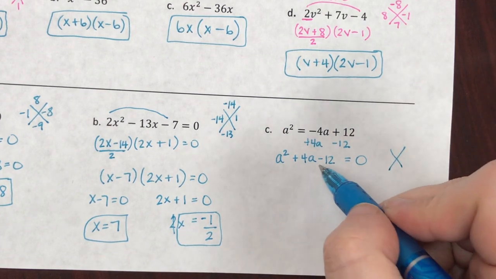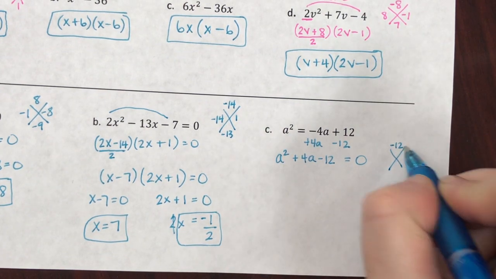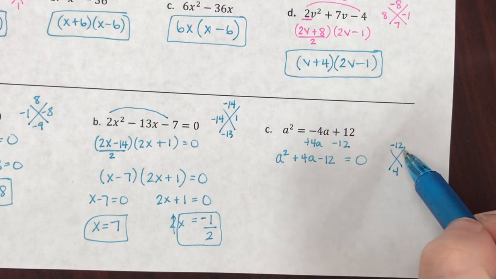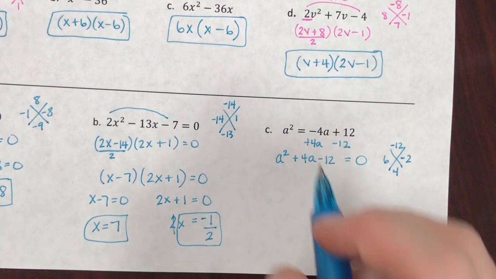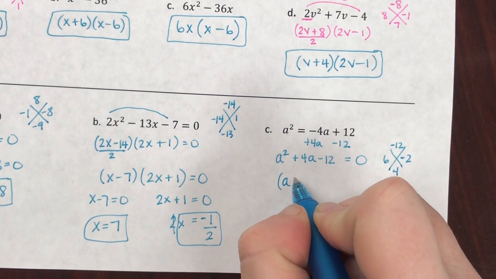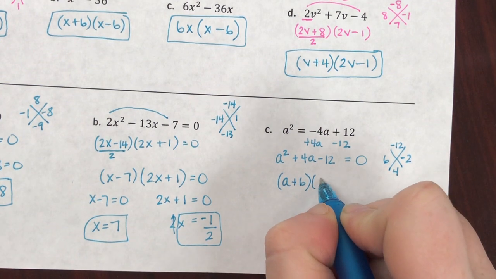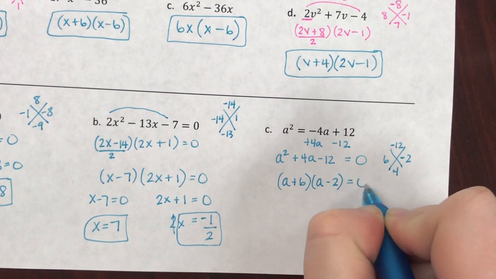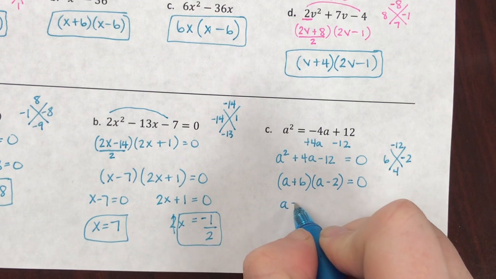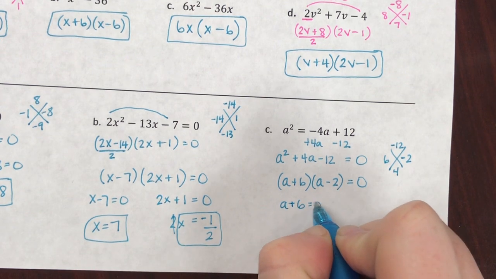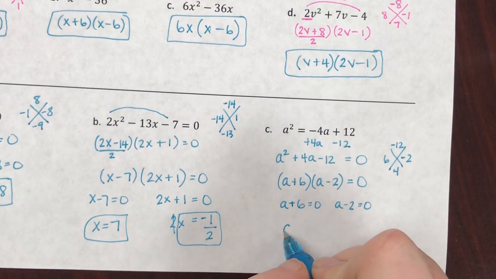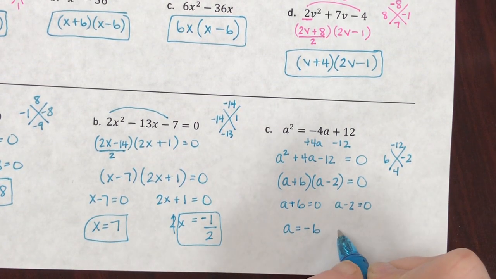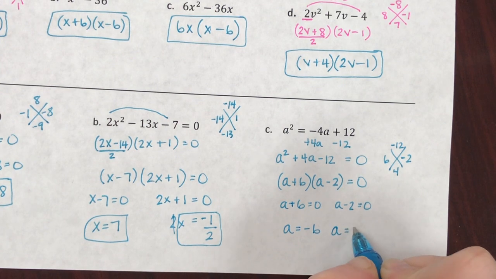Now I can factor. So 2 things that multiply to -12 and add to 4, 6 and -2. So we get a plus 6 times a minus 2 equals 0. Set each factor equal to 0 and we get a equals -6, and a equals 2.